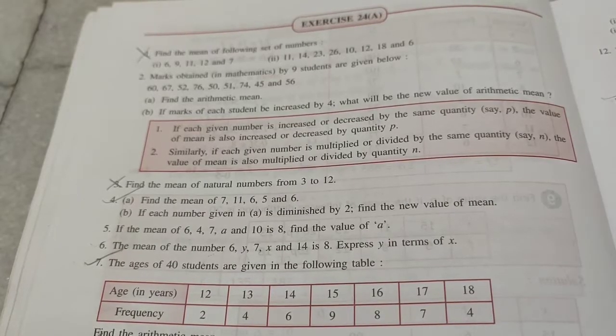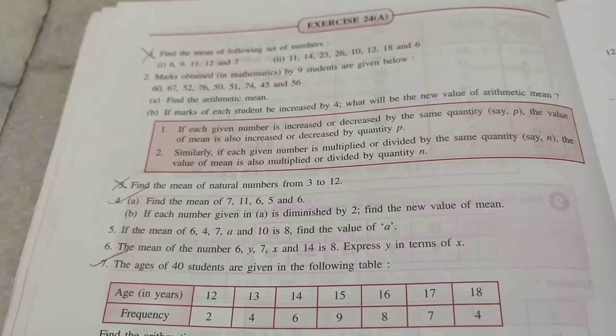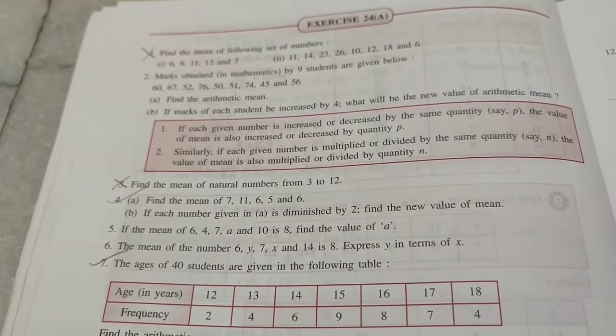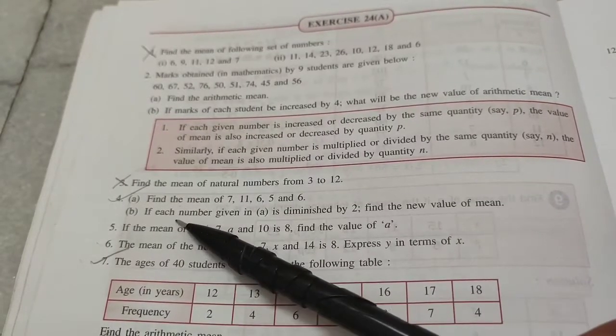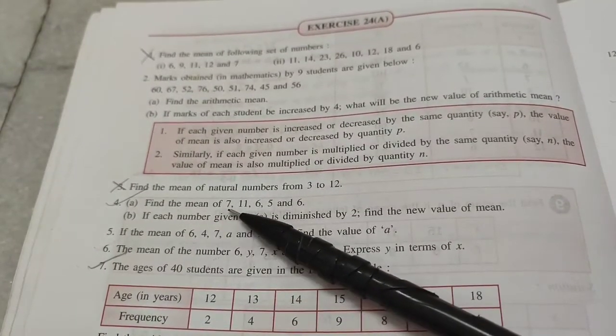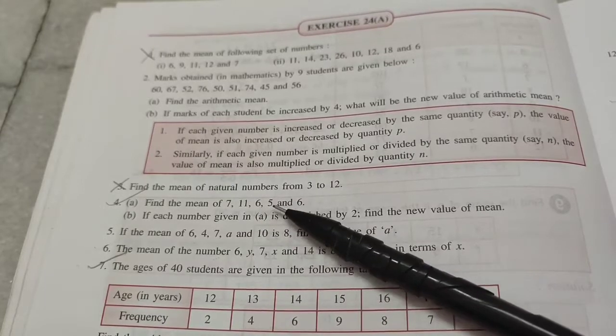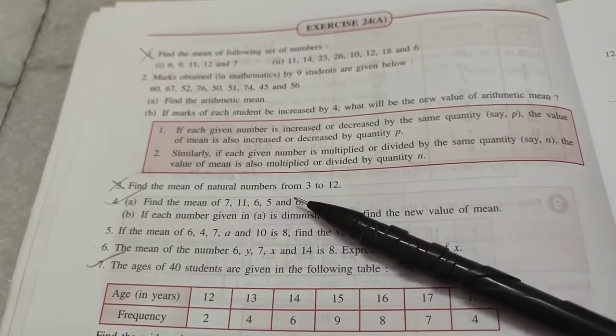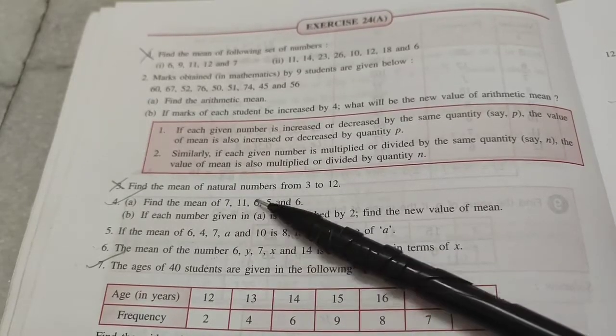Let's study 10th standard ICSE Math chapter 24A and 24B. Measures of central tendency, mean. Exercise 24A, mean. Simply speaking, it means average. So, question 4A, find the mean of 7, 11, 6, 5 and 6. How do we take an average? We will total them and divide it by the number of quantities.